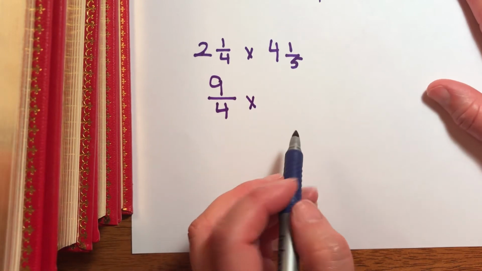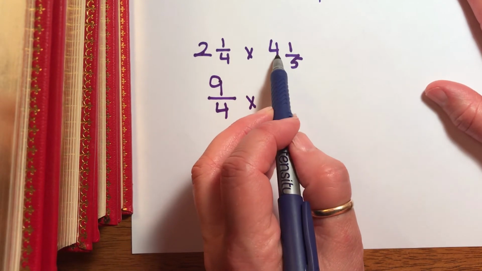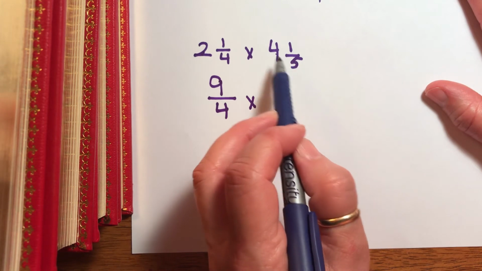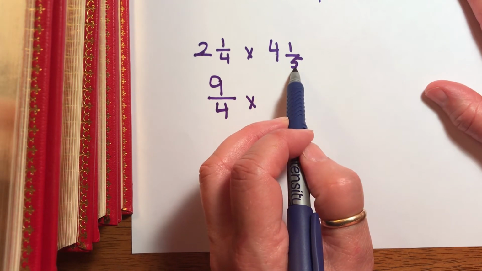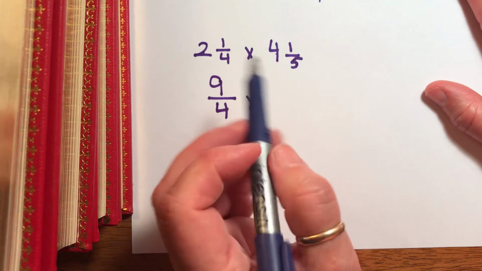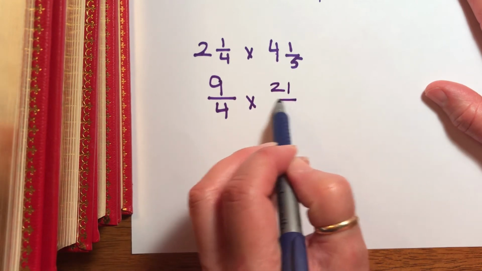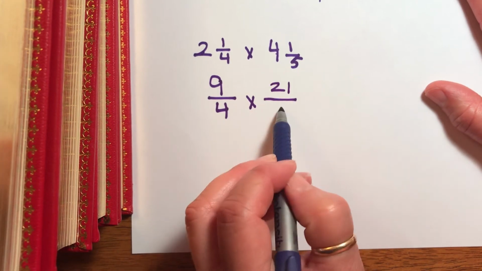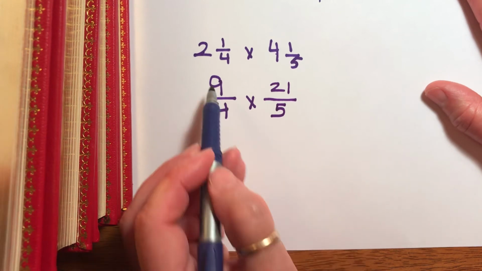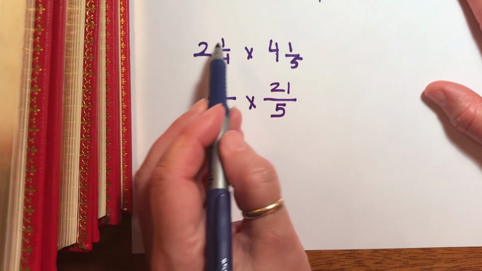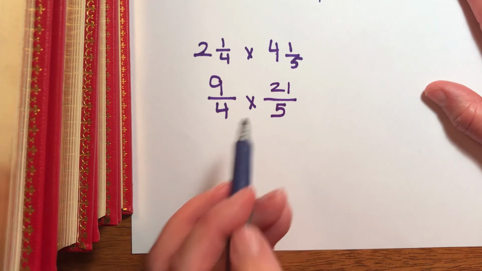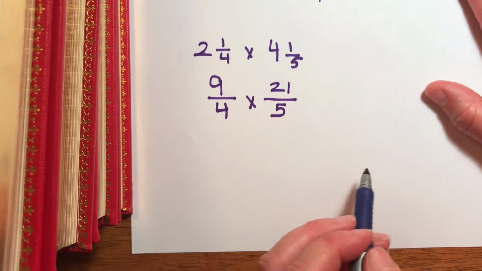Put my multiplication sign, and I need to do the same thing here. Whole number times denominator. 4 times 5 is 20. Then add the numerator. 20 plus 1 is 21. And my denominator was 5, so it's going to be 5 again. 9/4 is equal to 2 1/4. And 21/5 is equal to 4 1/5.